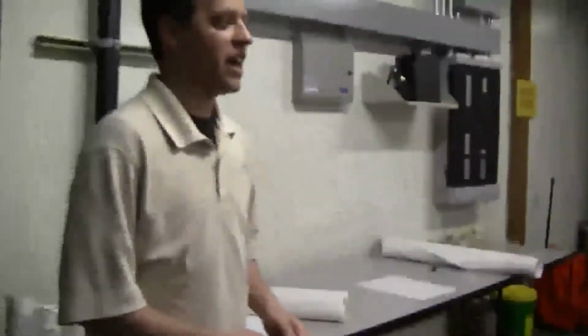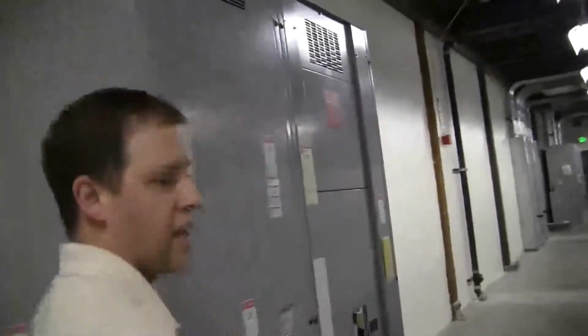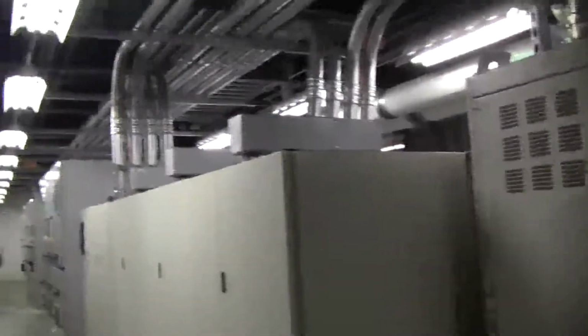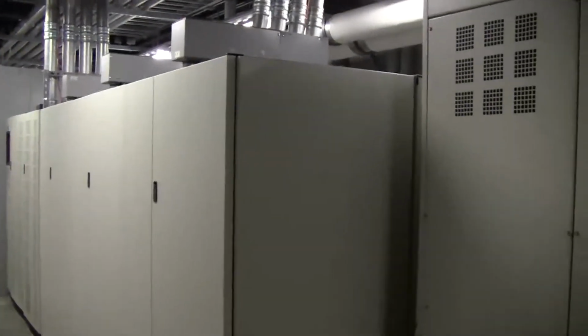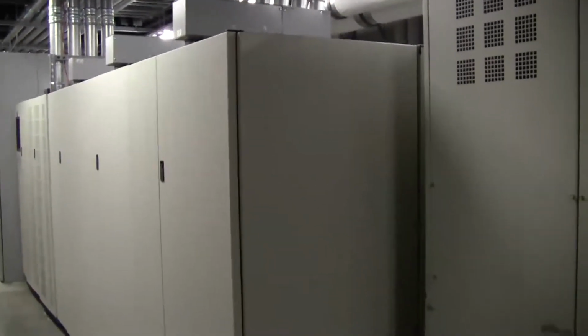This is our mechanical room. This is one of the UPSs right here, the uninterruptible power source. Show this whole unit right here? Yes. I better back up. This is a UPS, uninterruptible power source. Good size unit, about 25 feet long, I think, maybe 20 feet long.